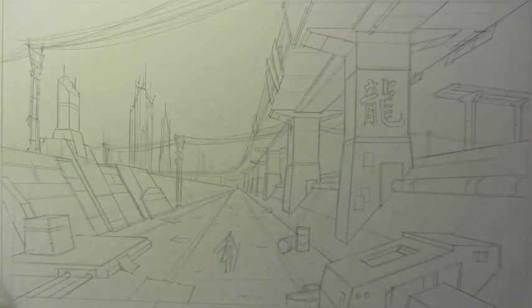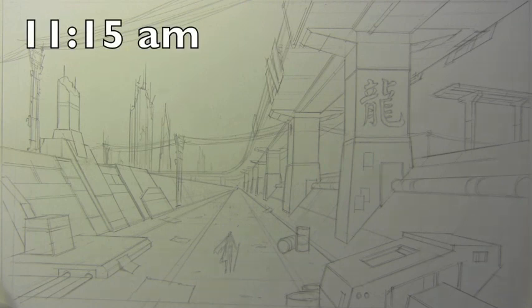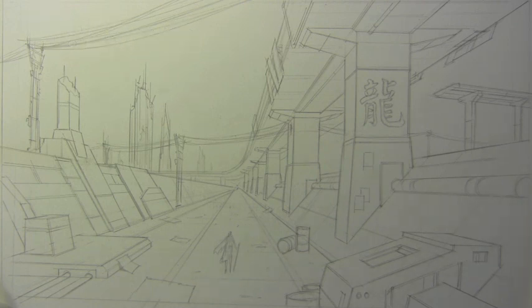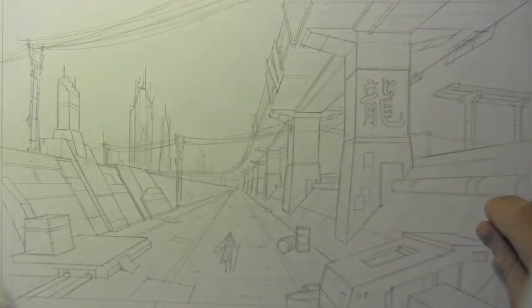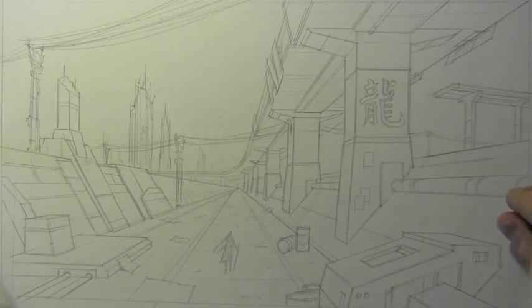All right, well, it is a little after 11, coming up on a quarter after 11. So it's been about an hour and 15 minutes as I've added all this pencil to bring me really now to the point where I think I can start inking it.